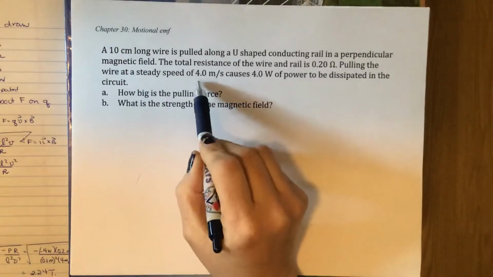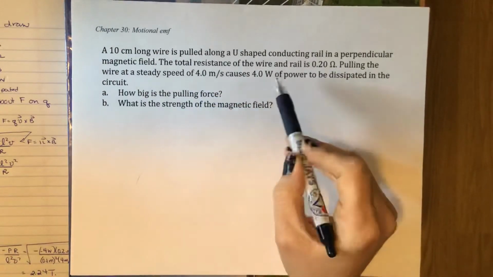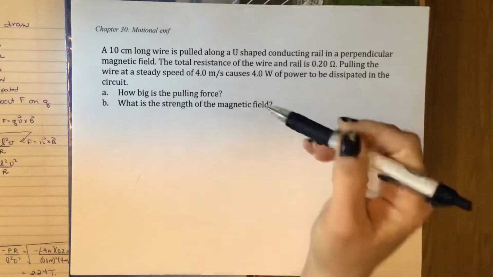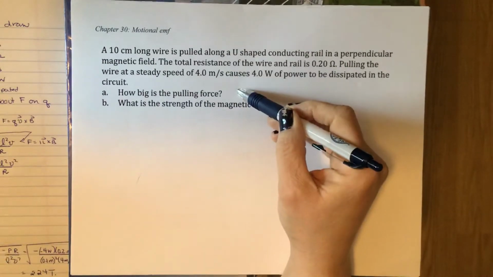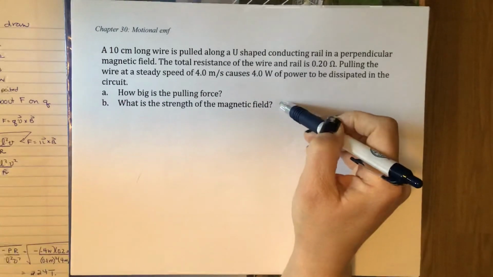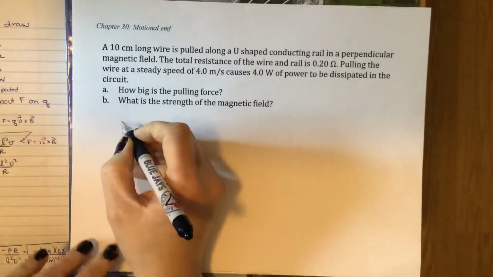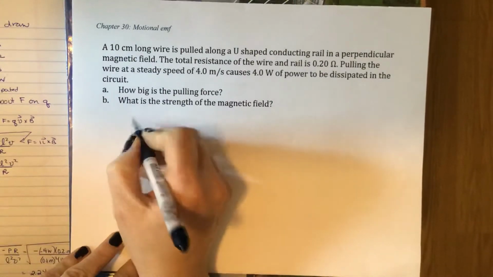When we pull the wire at a steady speed of 4 meters per second, we cause a power dissipation of 4 watts in the circuit. We're asking for two things: how big is the pulling force, and what is the strength of the magnetic field? So let's start with a sketch of what's happening.